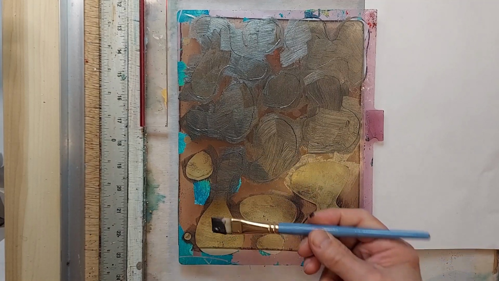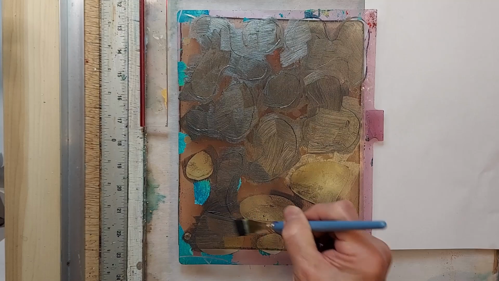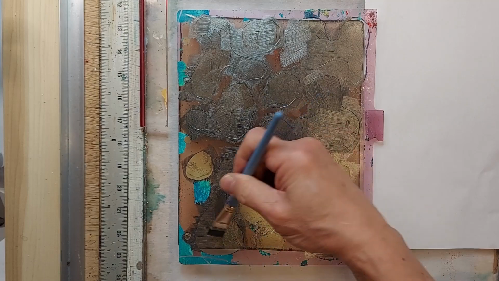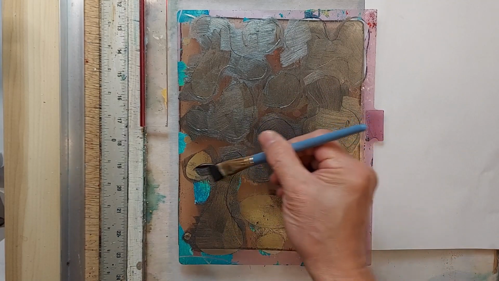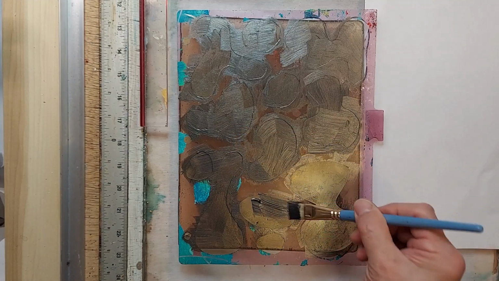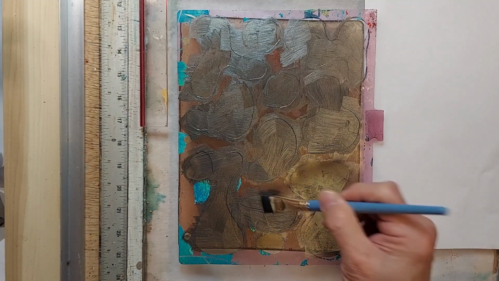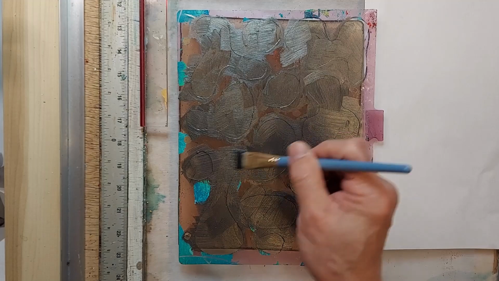You clean up your screen and then go on to the next color and then print another 50 pieces with the same different color, and so on and so on. So it's really a process that is ideal for mass production.